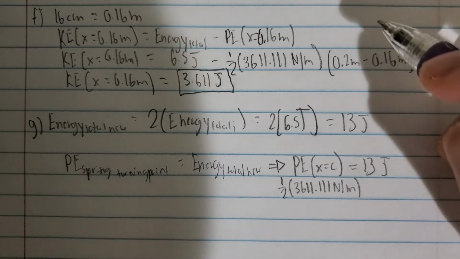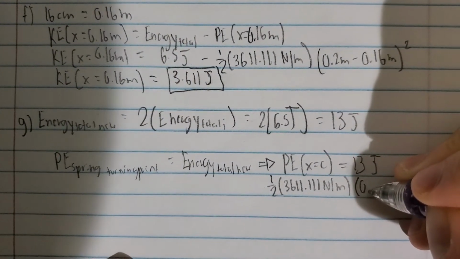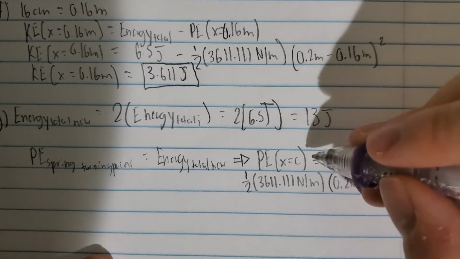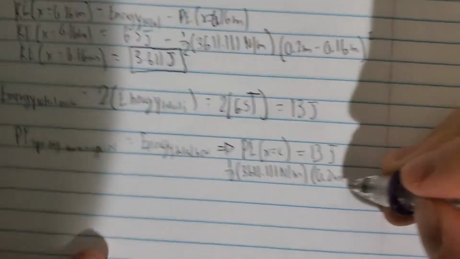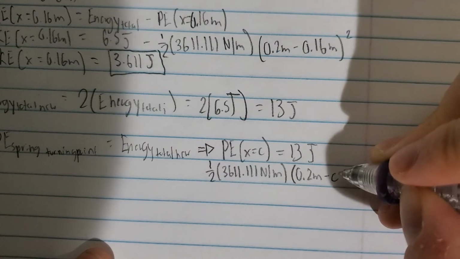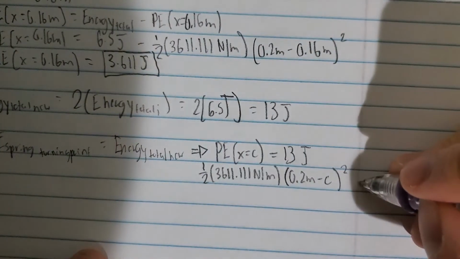My delta x is the equilibrium position, which is 0.2 meters, minus the position that it's stretched or compressed to, which is C, and then squared, and that's equal to 13 joules.